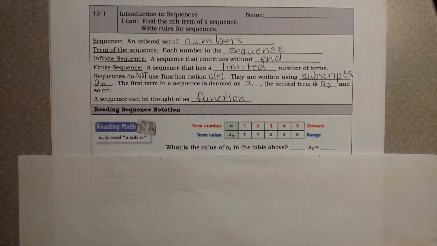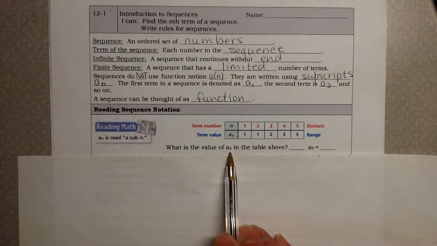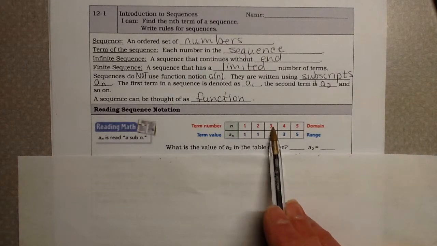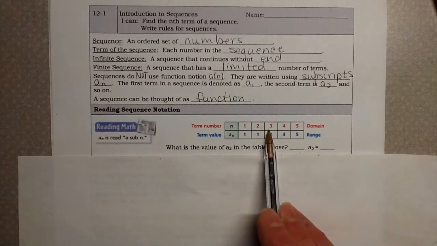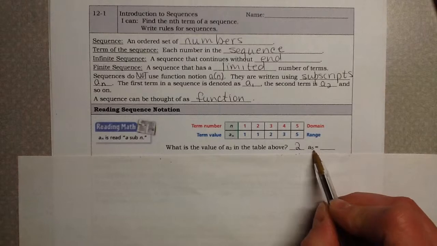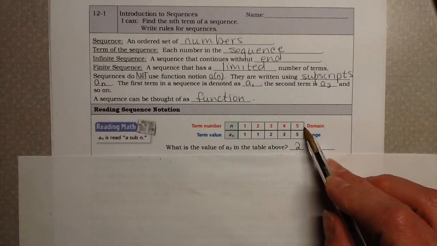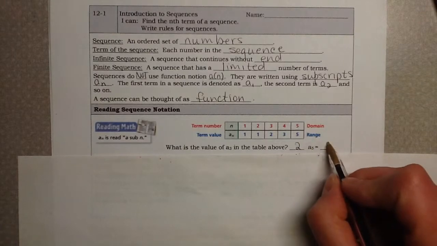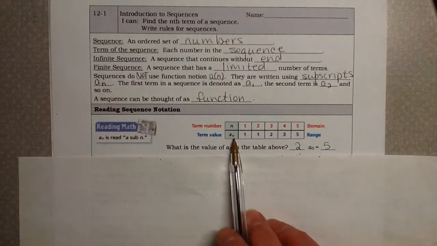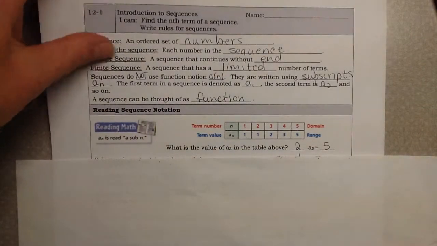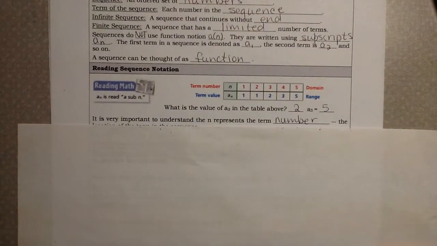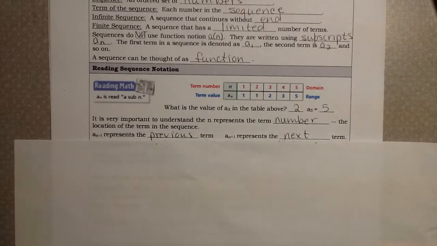So looking at the table above, if we want to know the value of a sub 3, the n was replaced with 3, so we go to where we see an n that is equal to 3, and then we just look at the term value. That's 2. If we want a sub 5, that means find the fifth term in the sequence, and that would be 5. So basically it's giving you a location for the term number. Really important to understand that n is the term number, not a value in the sequence. It's the location of the term in the sequence.